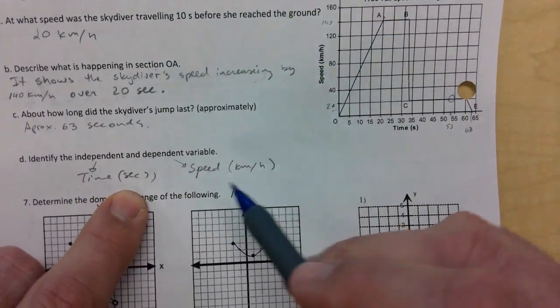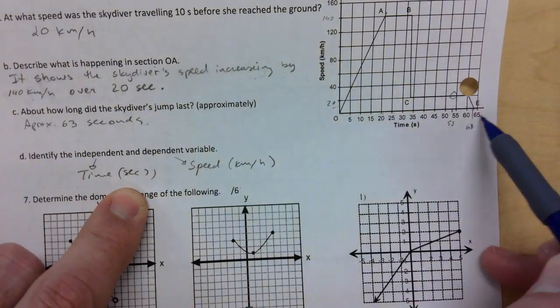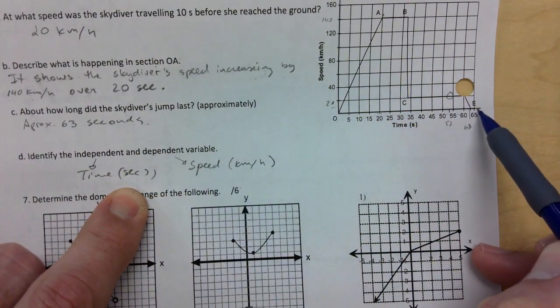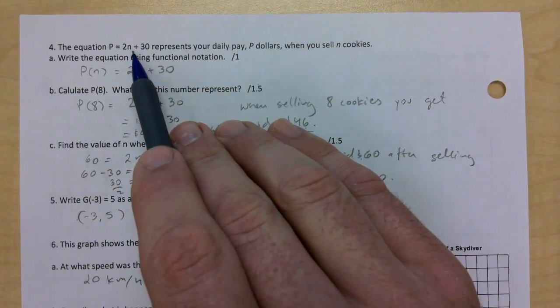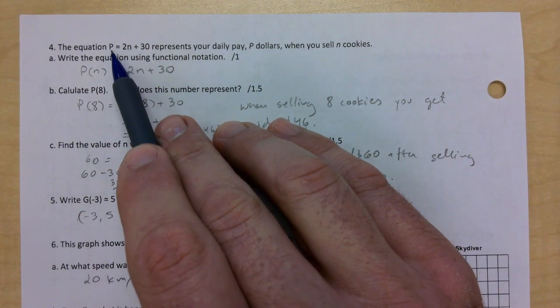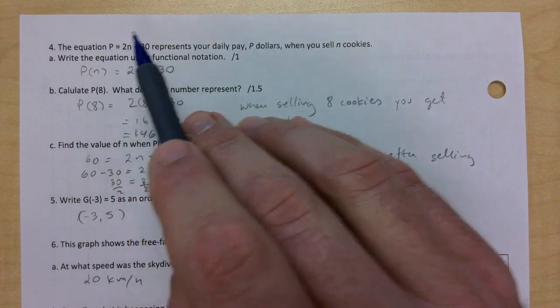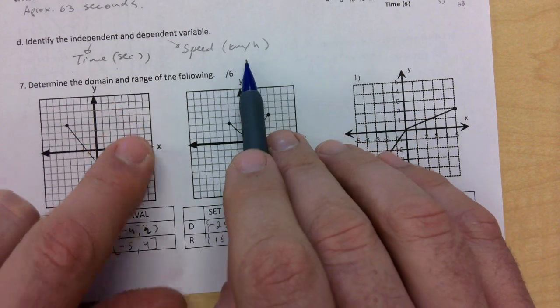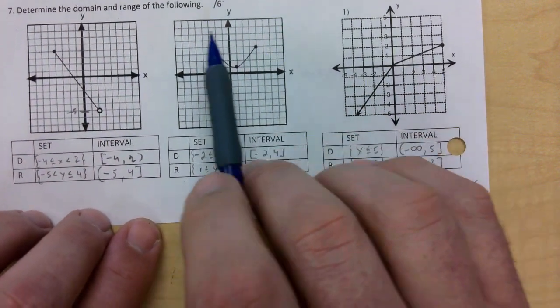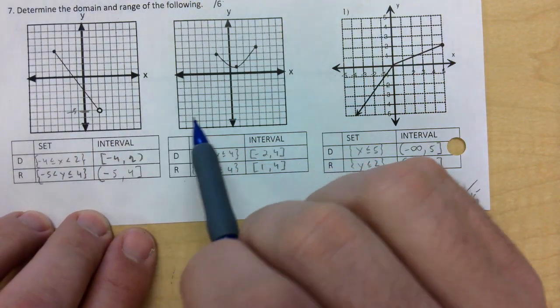Okay. Identify the independent variable, which is always the one that's along the x. If you are only given an equation, this is always your independent and this is your dependent, the x and the y, right? And so time and speed corresponds to each one there.